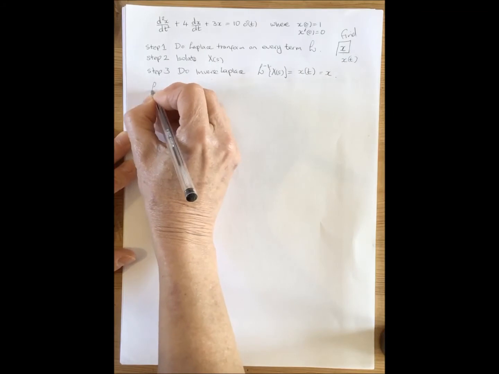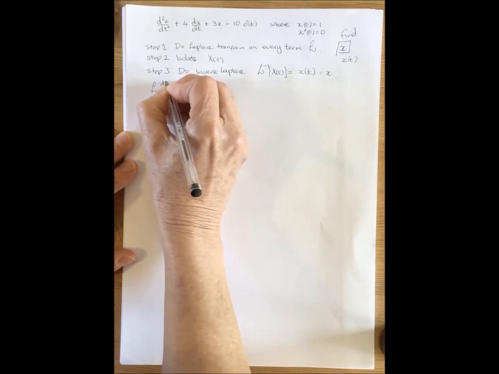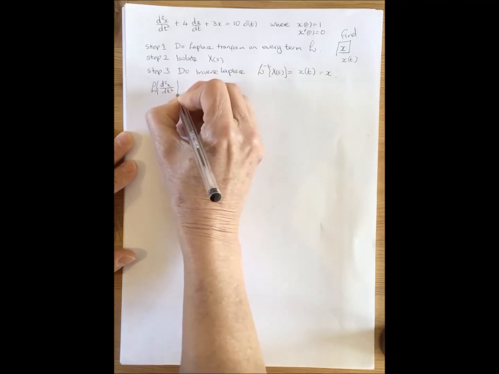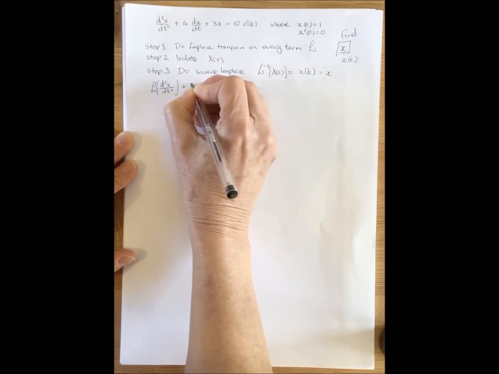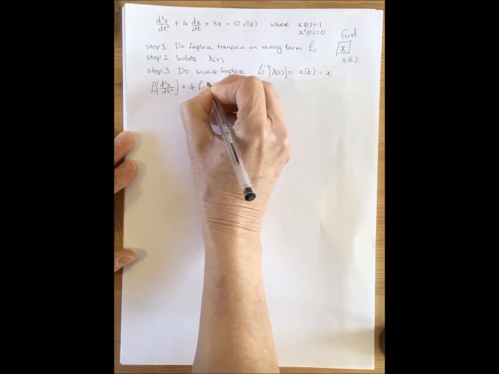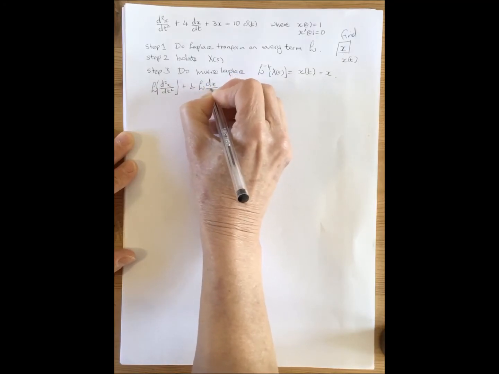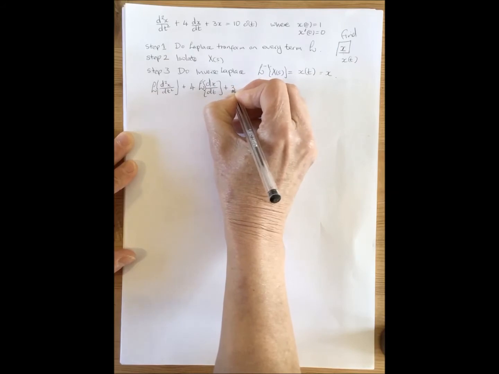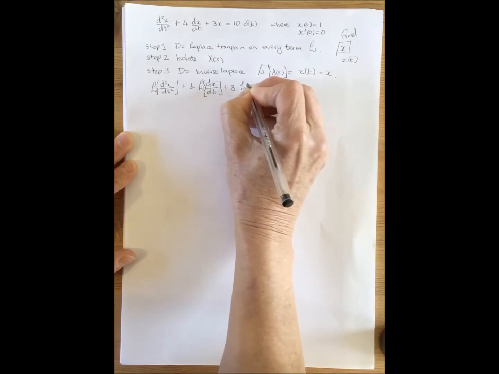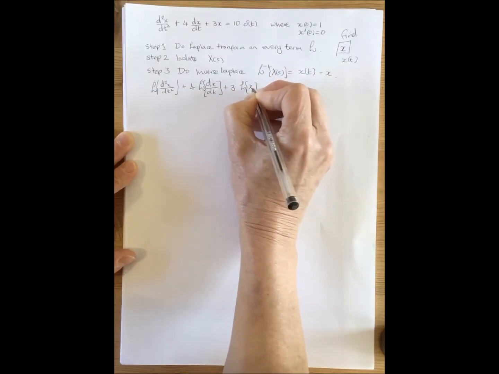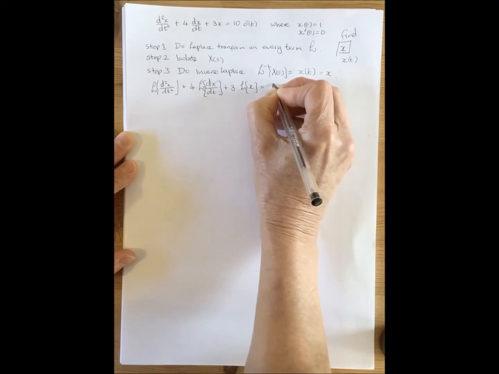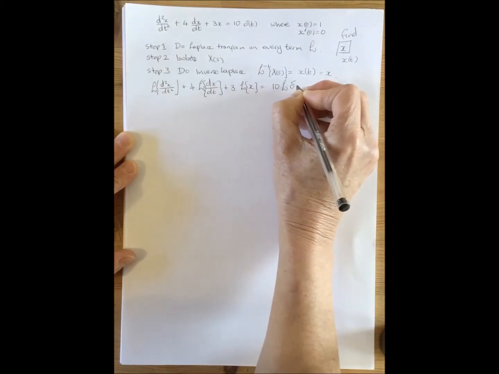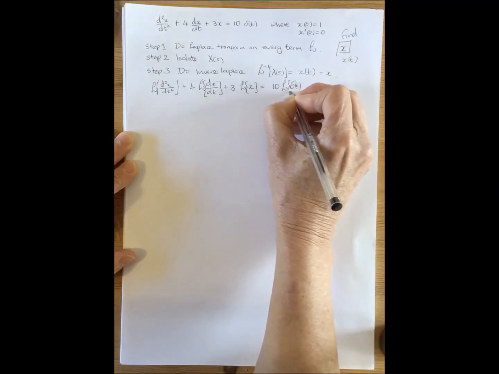So it's going to be the Laplace transform on d2x dt squared plus 4 times the Laplace transform on dx dt plus 3 times the Laplace transform on little x, which is really little x of t, equals 10 times the Laplace transform on the Dirac delta function delta t.